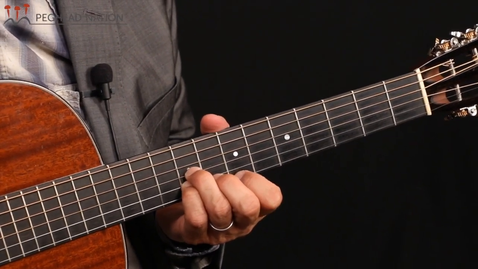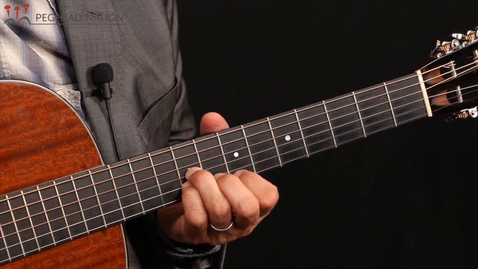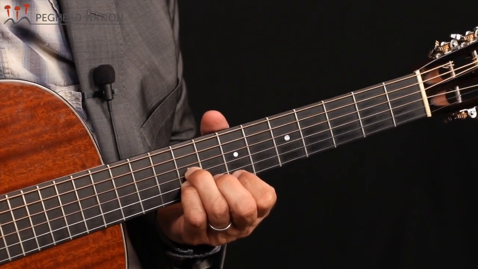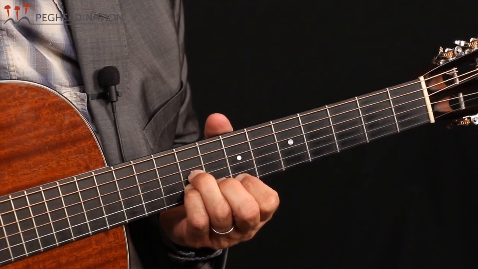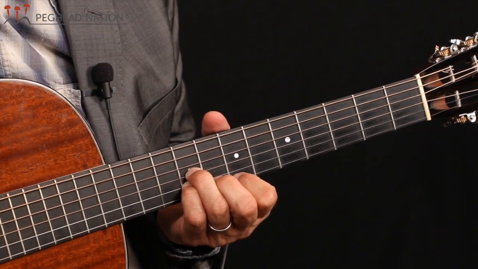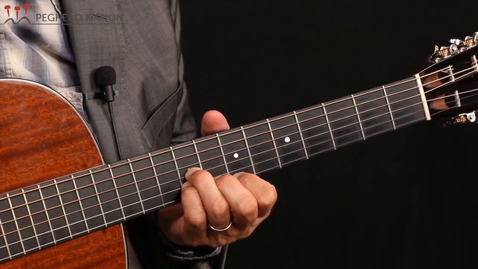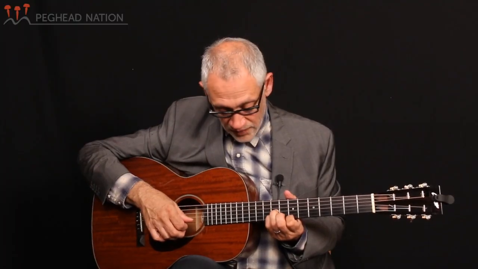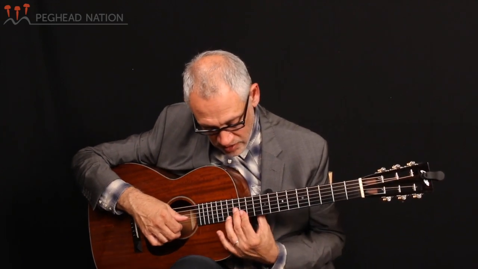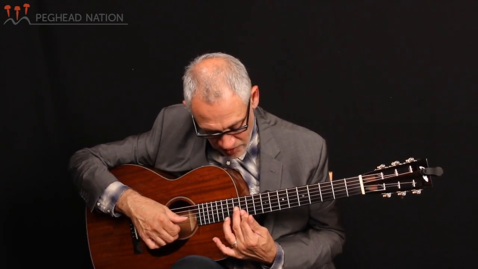E, G sharp, B, or 1, 3, 5. And then in E, you can easily, if you have a cutaway, it's a little easier, but even without a cutaway, I can still get up here to repeat the first inversion.